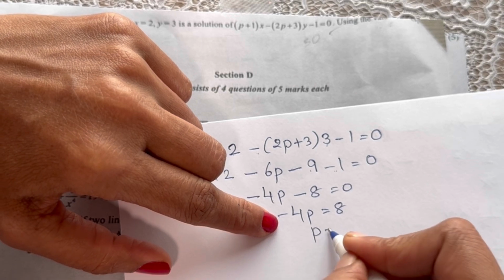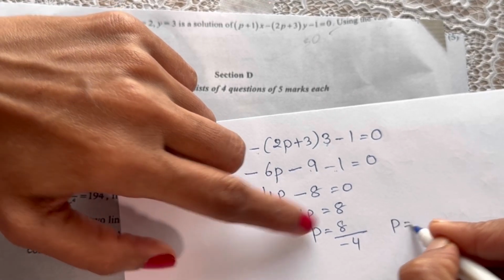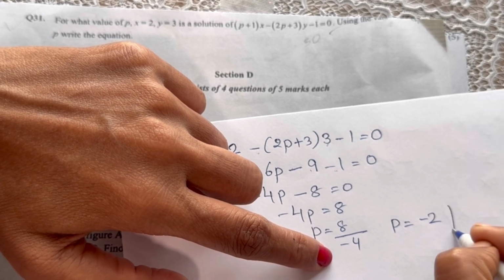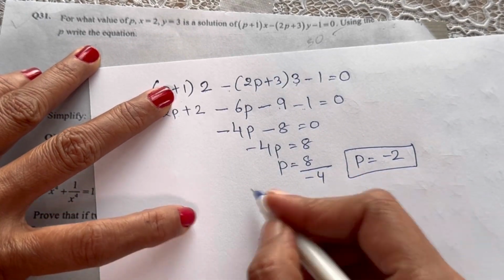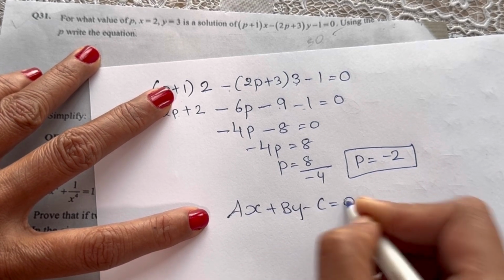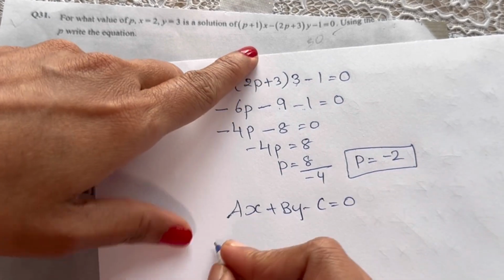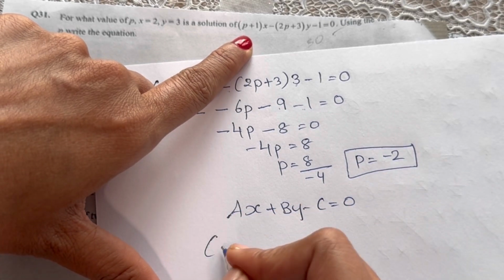And then to find p, divide this. So it's equal to negative 2. P value is negative 2. Now we have to write the equation. So the general form of the equation is ax plus by minus c is equal to 0. And here in this equation, the p value is negative 2.